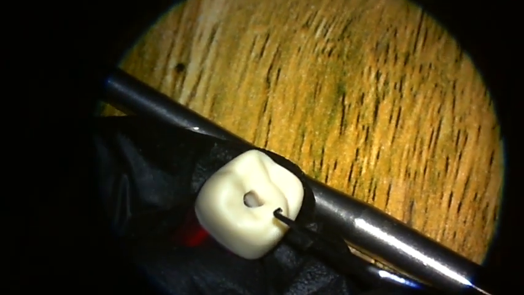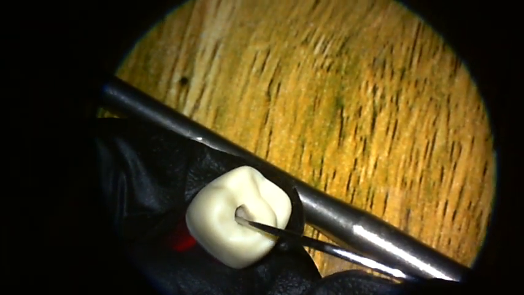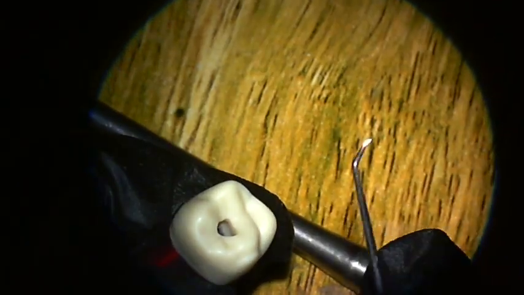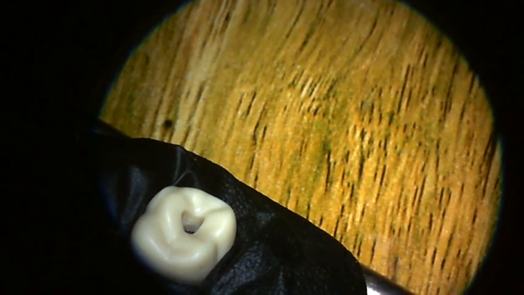But the remaining roof above the lateral walls, internal walls, it can be visible. Please note that mesial wall usually has a smooth continuous wall, no step dividing the part above and below the chamber.